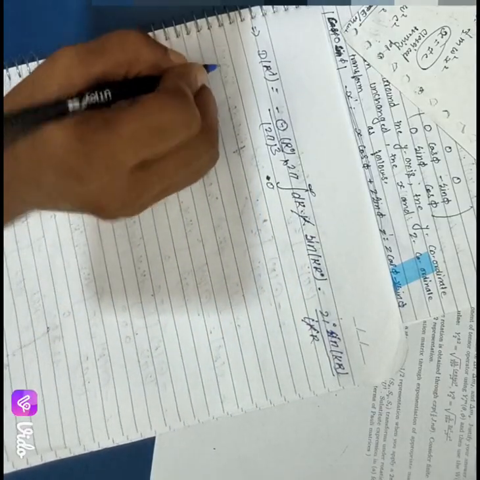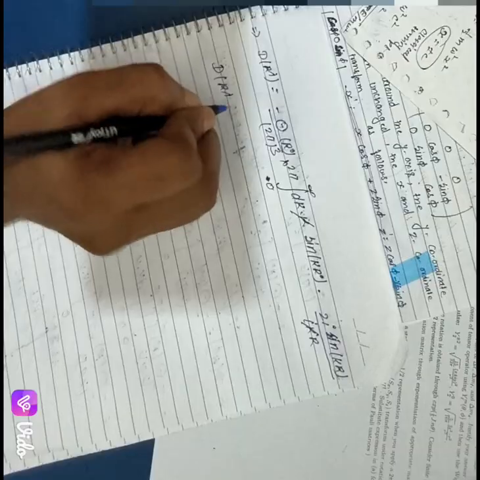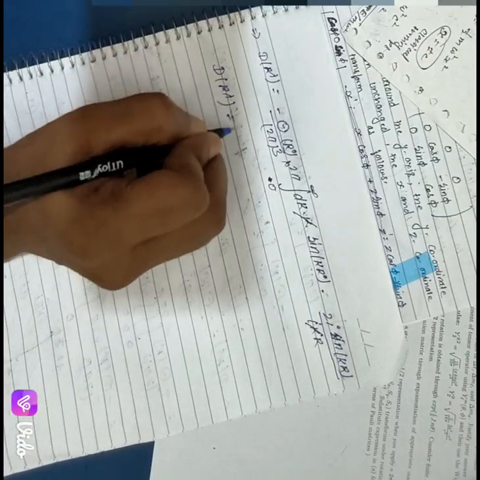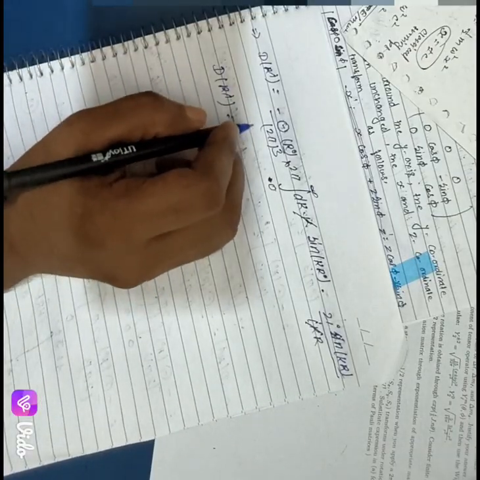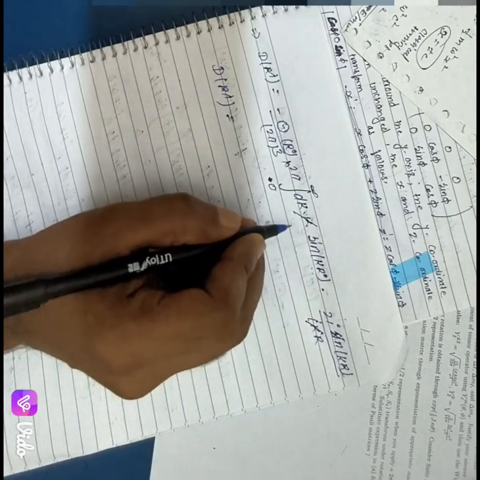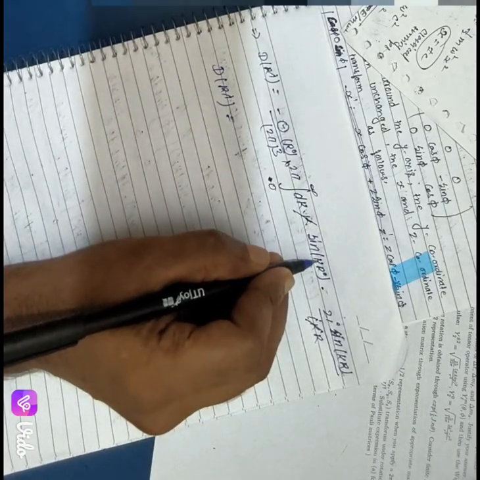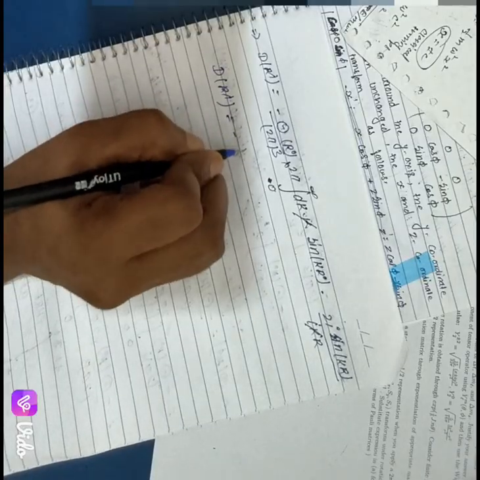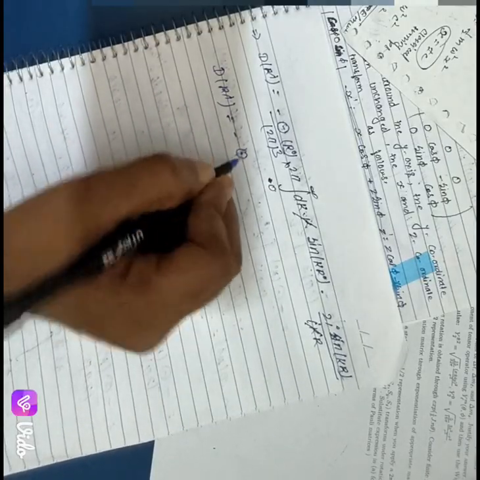Now d of r lambda is equal to sine theta, which is sine kr. We can take it as sine kr minus the step function.